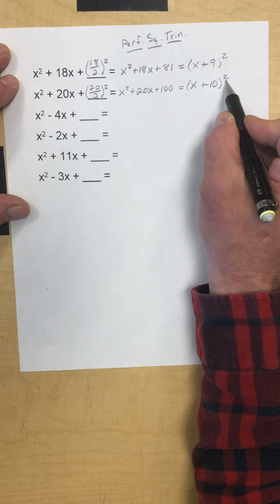Take the linear coefficient, 2, divide it by 2, and then square that. Okay, so we're going to get x squared minus 2x plus, well, 2 divided by 2 is 1, 1 squared is 1. And that is a perfect square trinomial. Okay, it factors into the square of a binomial.